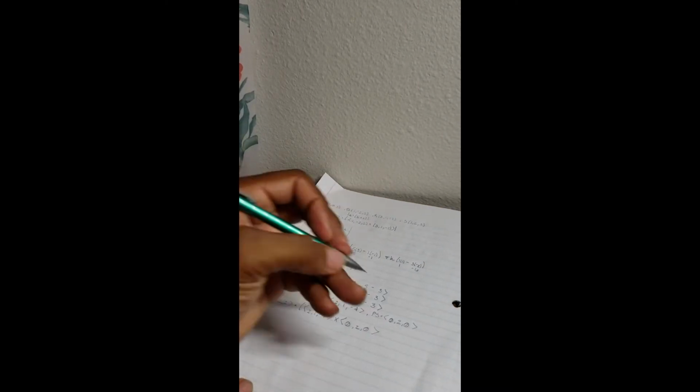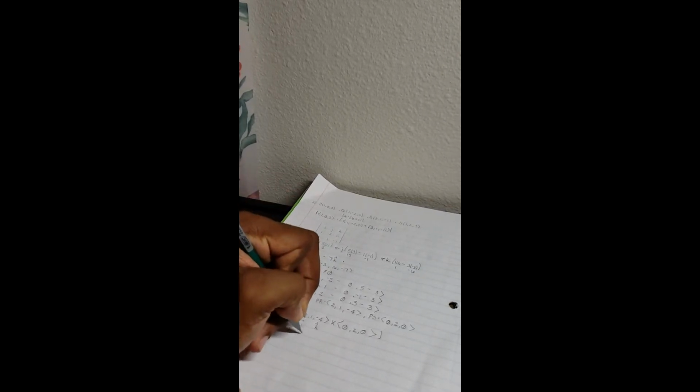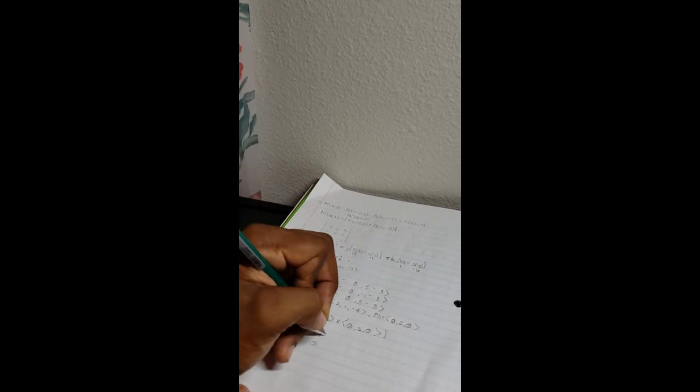All right. So just to start off with the cross product, so we can move forward, i, j, and k for each unit vector of 2, 1, -4, and 0, 2, 0. Makes it really easy when we have zeros in it.